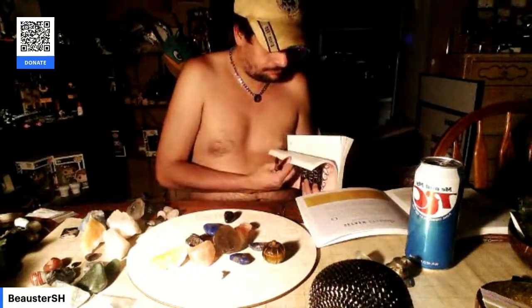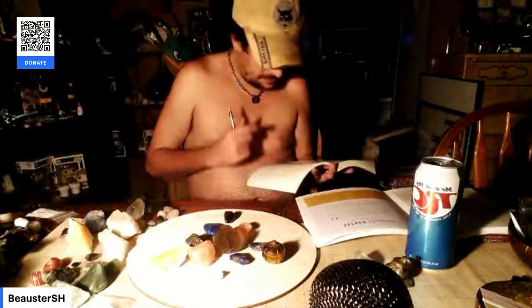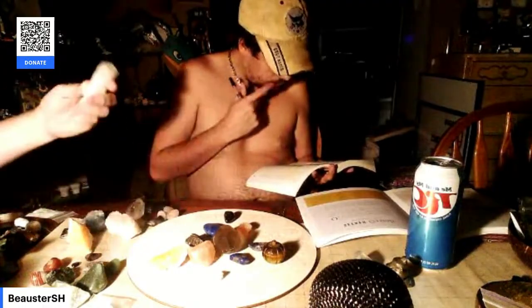Just to make sure. This is black onyx, right? Yep. What's the stone? That's blue calcite. Blue calcite. What's this stone? Orange calcite. What's this stone? Clear white calcite, or as they call it, icicle calcite.